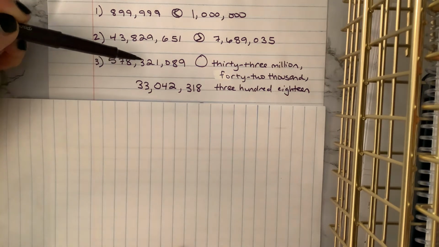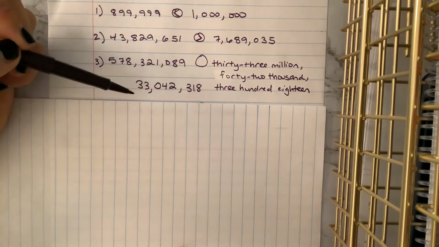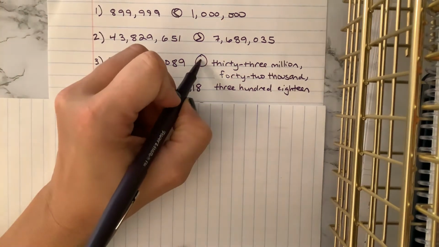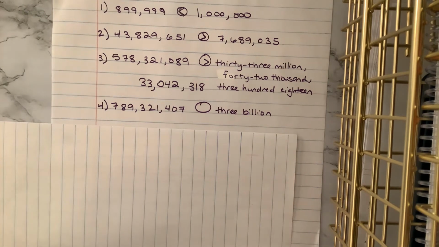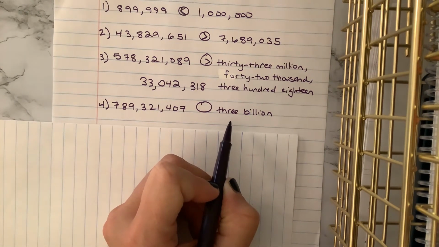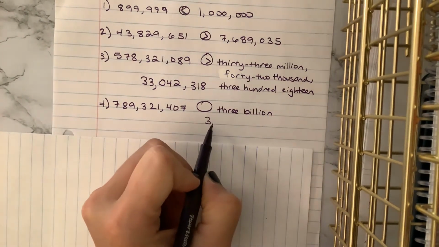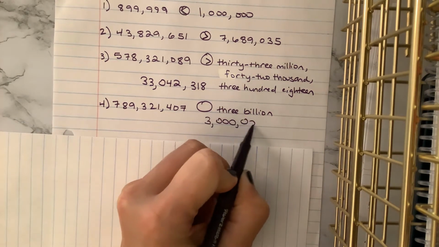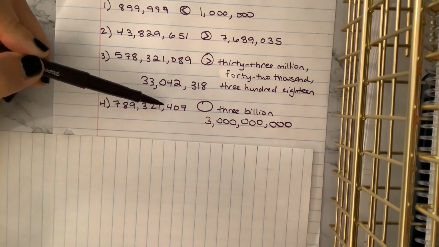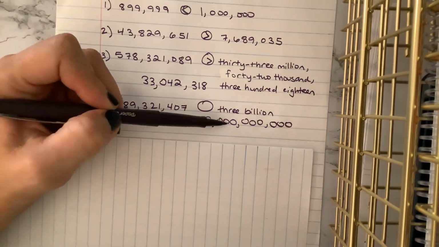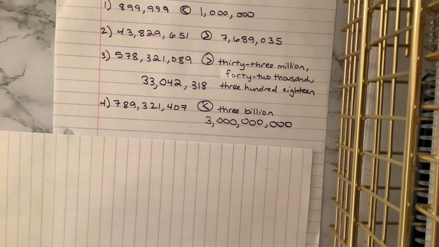We have 1, 2, 3, 4, 5, 6, 7, 8, 9 over here. 1, 2, 3, 4, 5, 6, 7, 8 over here. So again, the number with 9 digits is going to be greater than the number with 8 digits. And again, we have this in word form, so we want to write it out. 3 billion, which actually means that there's going to be 9 zeros after it. So we have a number that has 1, 2, 3, 4, 5, 6, 7, 8, 9 digits, and one with 10 digits. So our number with 10 digits is always going to be greater than our number with 9 digits.